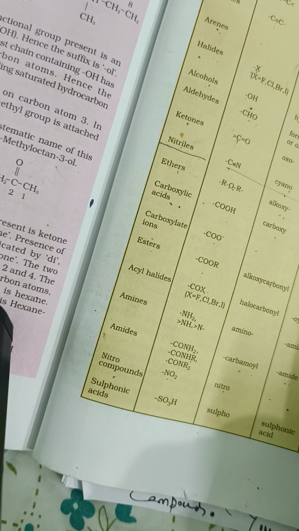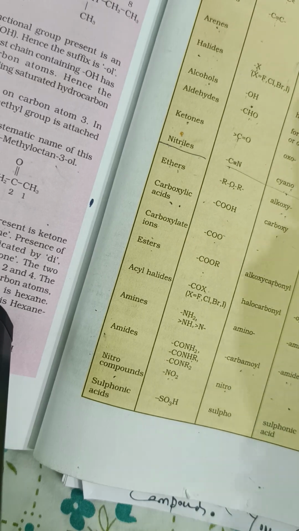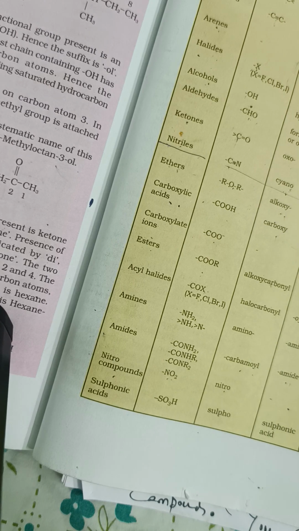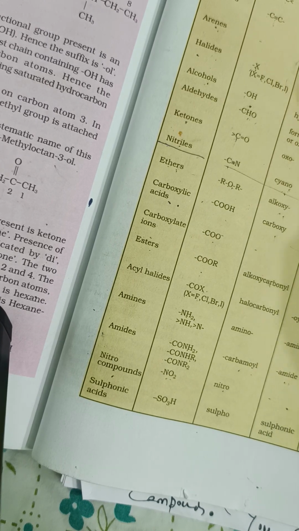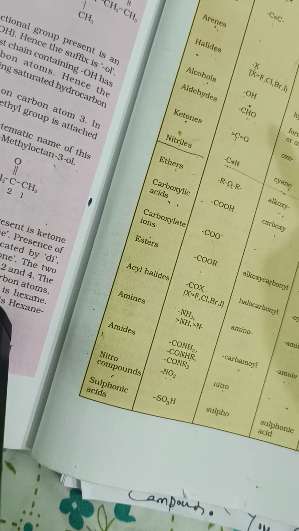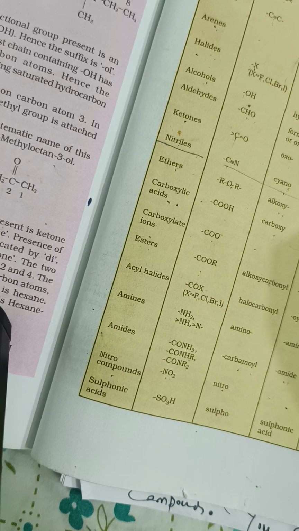And the suffix will be sulfonic acid. And students, you should remember this table very well, so that you can solve the higher questions which were given in your textbook or in your question paper or in your NEET paper or IIT JEE mains.